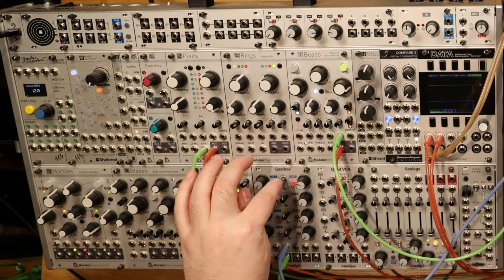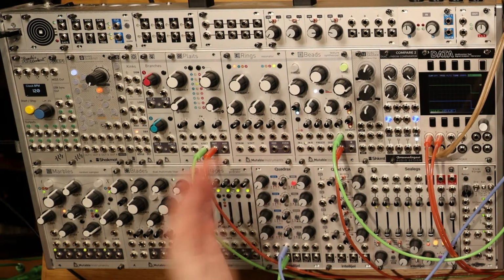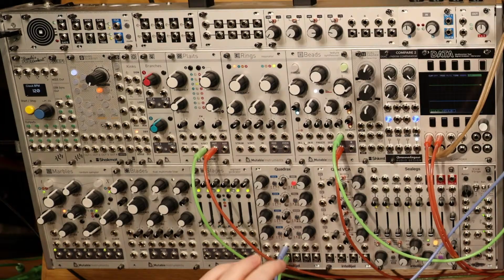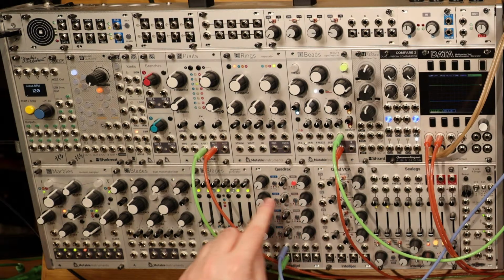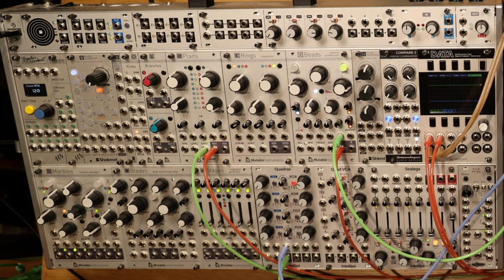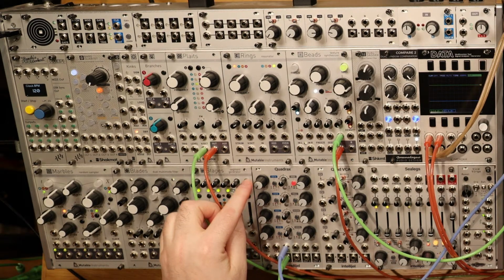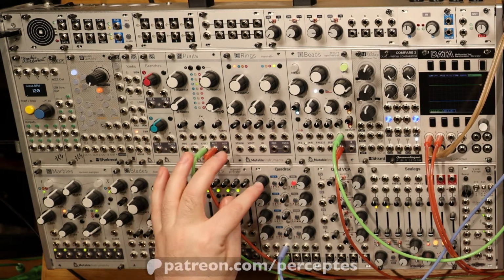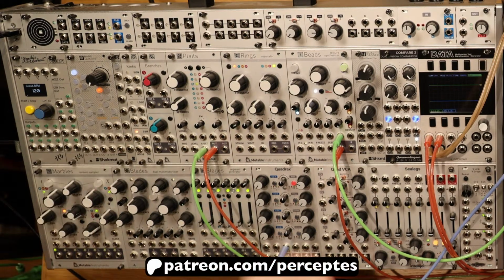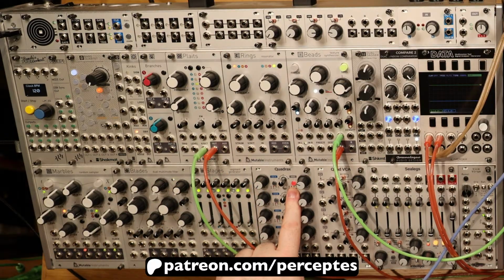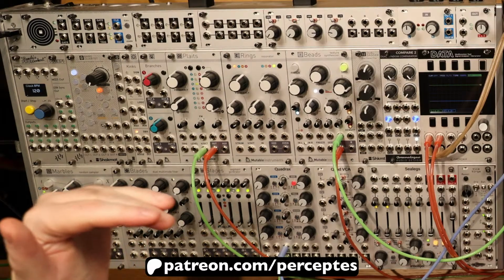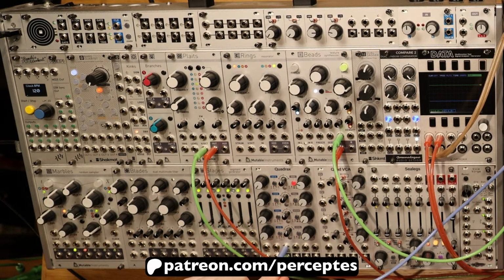You're just using the first channel here for rise and fall time of a curve, essentially, that is triggered when a gate comes in here. And it's got modes for how it responds to the incoming gate. By default, it's just an attack decay. So as soon as it gets a trigger, the signal will rise for the time determined by this knob, and then when it hits the peak, it'll begin falling, determined by this knob. But if you set it to the red mode here, then it's going to hold the signal at its high point as long as the gate is still high.